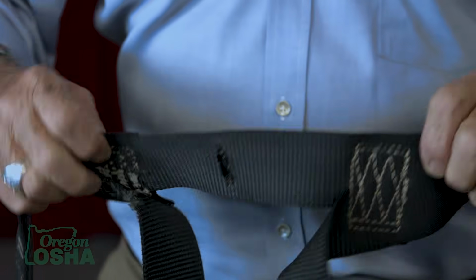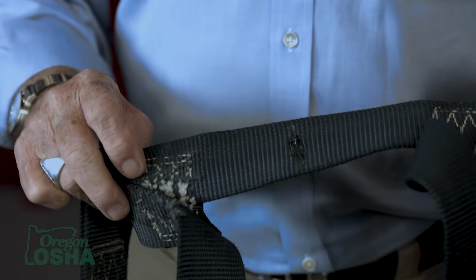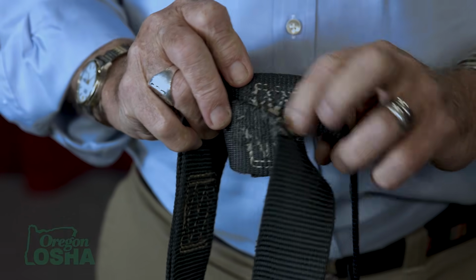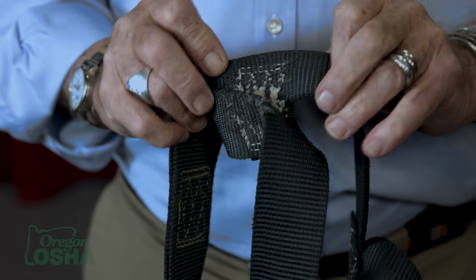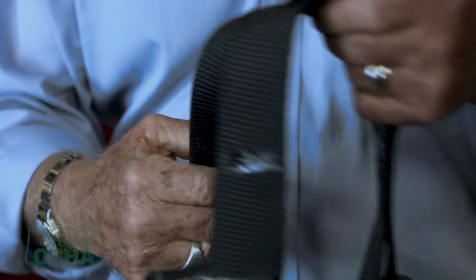You want to look at your stitching. So when you look at your stitching, make sure that you turn it over and compare. Obviously complete, obviously worn out. You need those straps to stay in the same place if in fact you do fall.